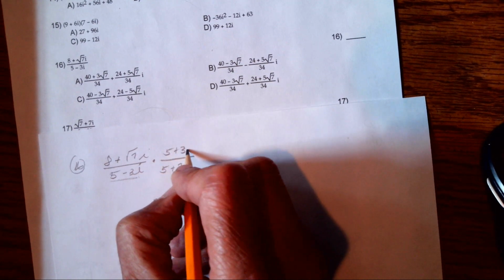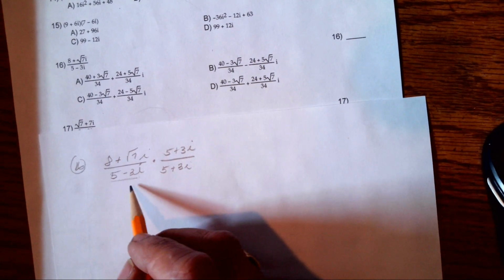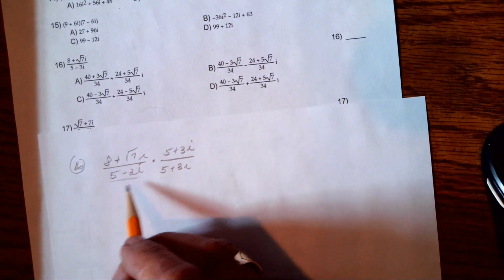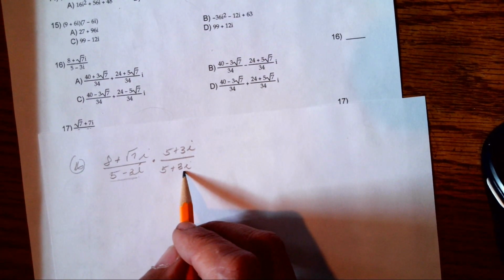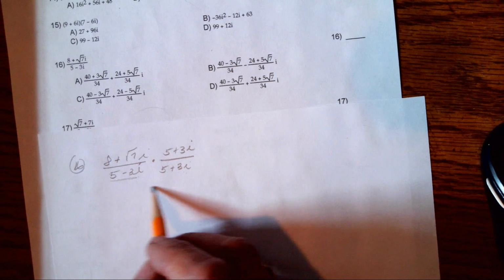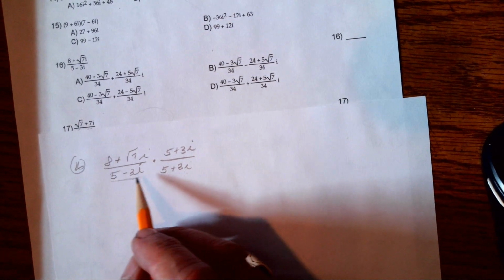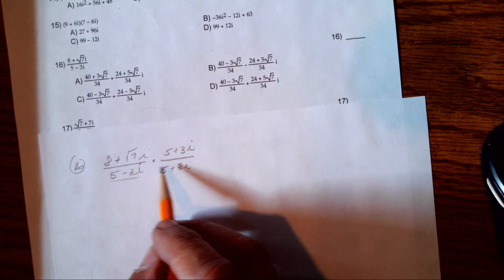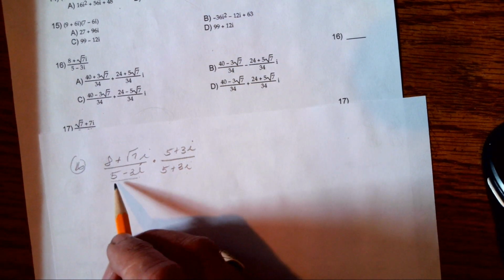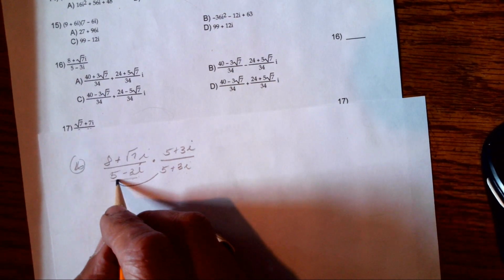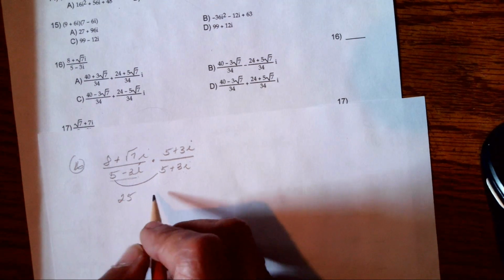5 plus 3i. Now the denominator is not a big issue because these two differ just by sign. So the middle term is going to cancel out when I FOIL. This is going to give me a positive 15i. My inside term would be a minus 15i. So all I have to do is multiply the first and last terms. 5 5s are 25.